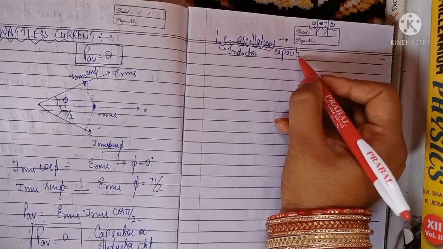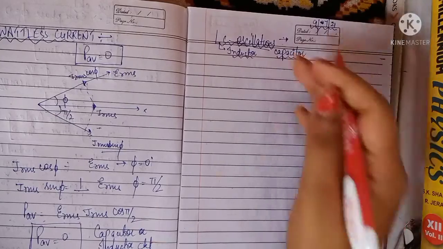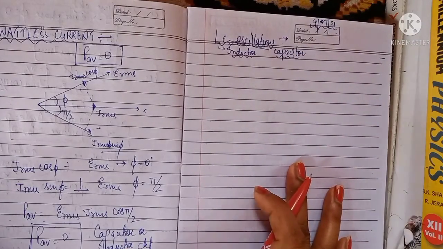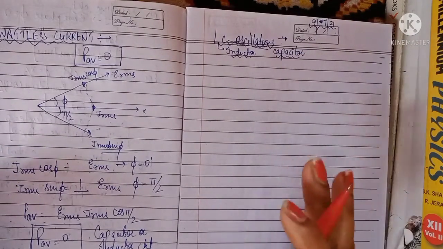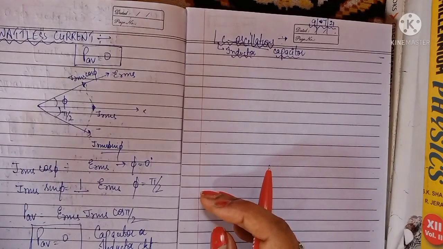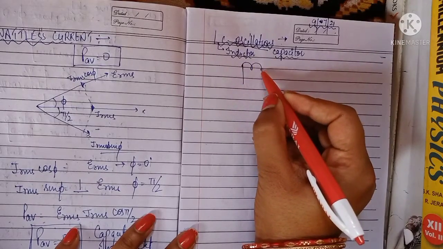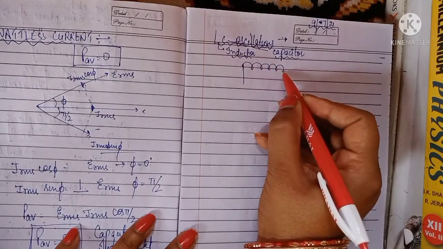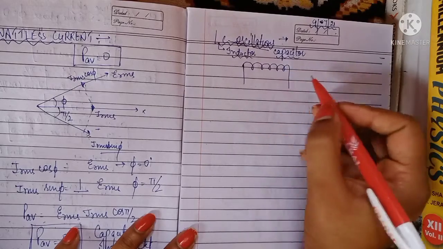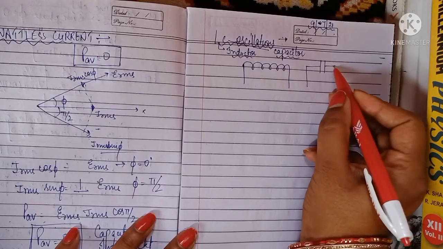That means there is a kind of oscillation between inductor and capacitor, as the name indicates. Now the oscillation will take place. Now how the energy is going to be exchanged, let's discuss this. Let's say that we have an inductor. This is the symbol of an inductor, right? Now this is the inductor and there is another thing, that is the capacitor.